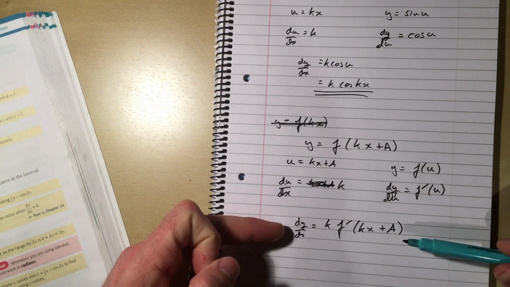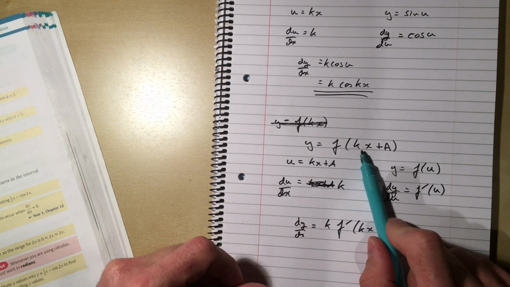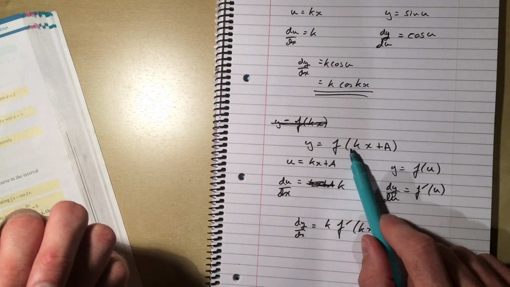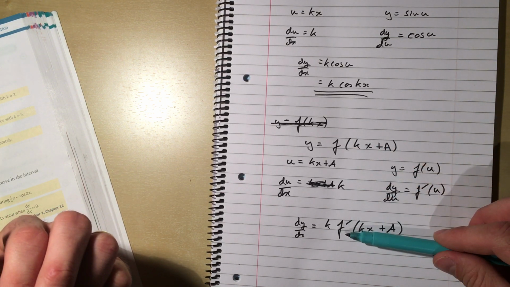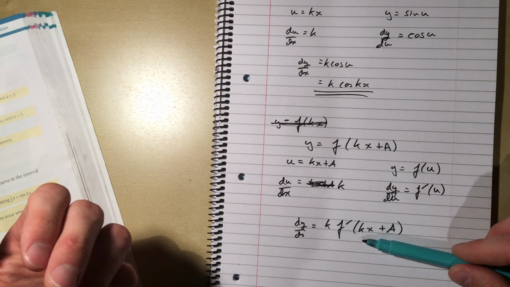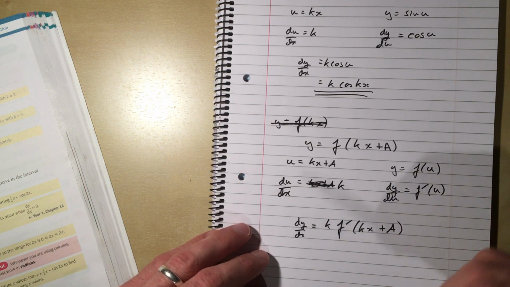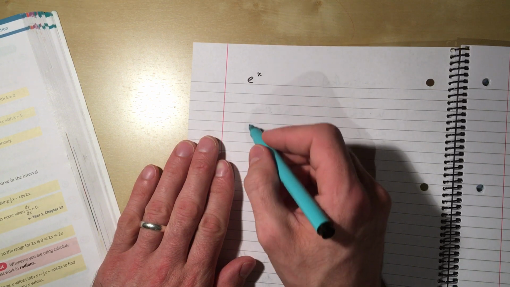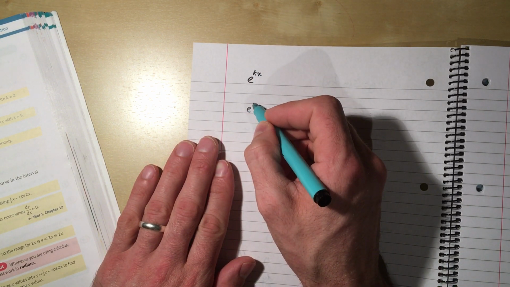So in other words, if you have a function of a linear expression and you want to differentiate that function, the derivative is the same as it would be, but then just times by the coefficient of the x in the front. That is where those results come from. Now, if I differentiate e to the x, I get e to the x.